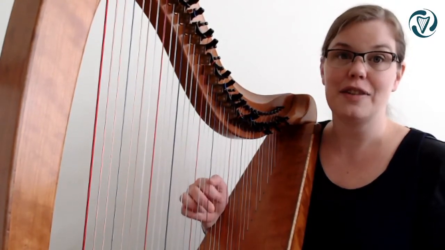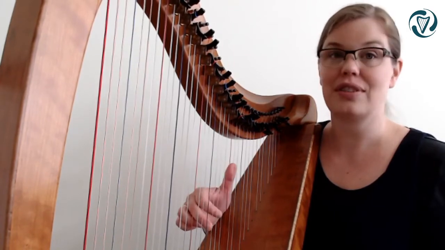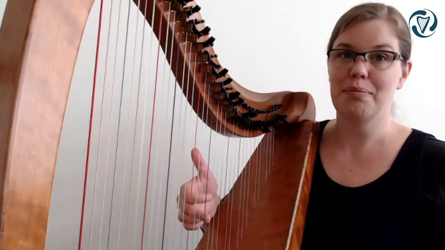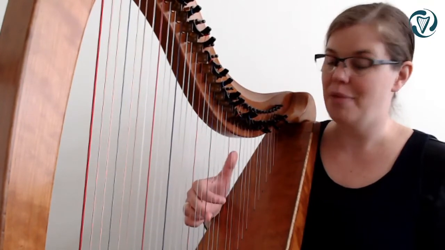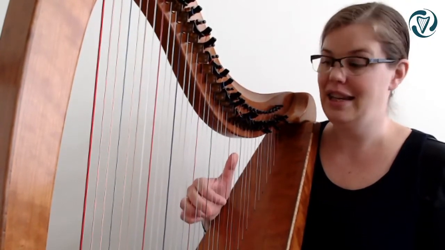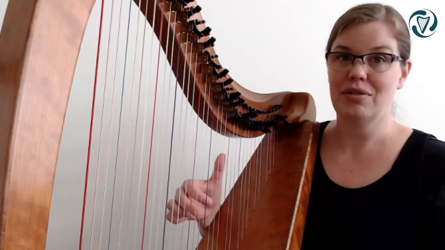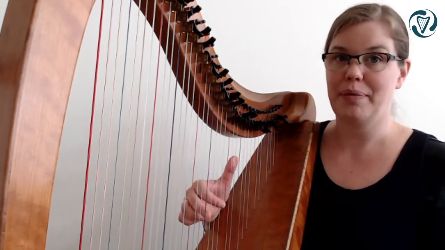The G here is played with the third finger since you're starting on the G chord. So all you'll have to do is move the second finger and the thumb up to the C and the E. So now instead of moving the fingers down, you're moving your fingers up.